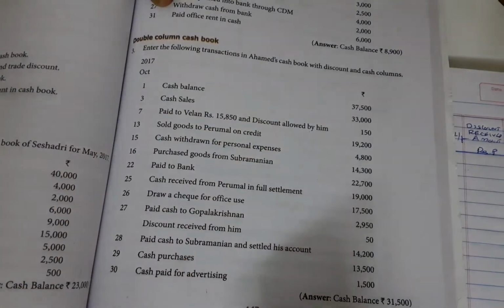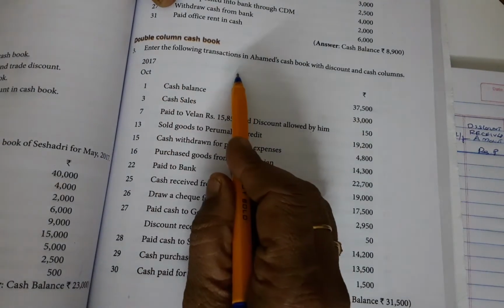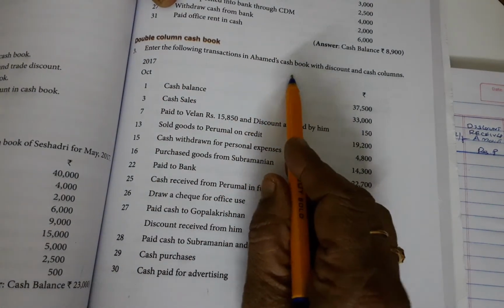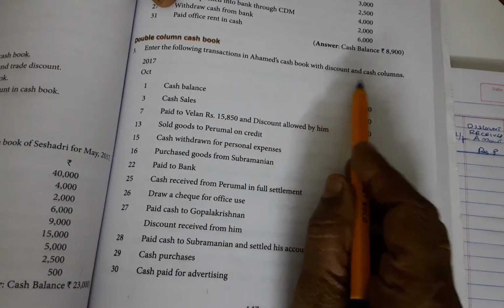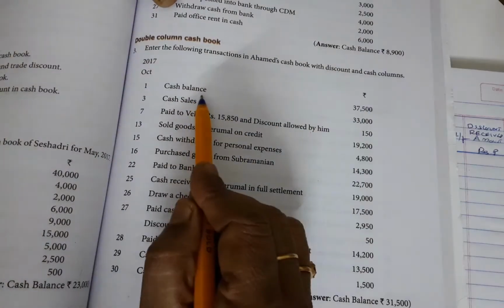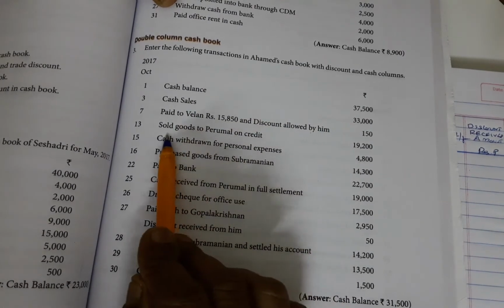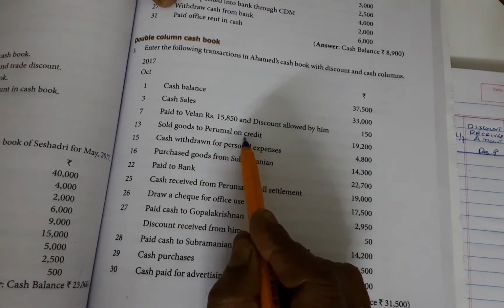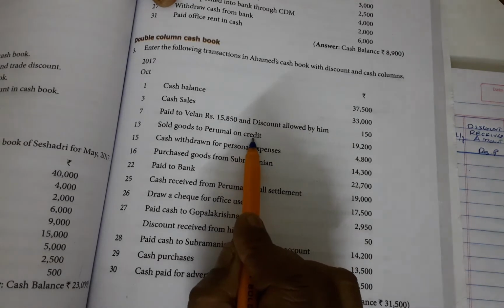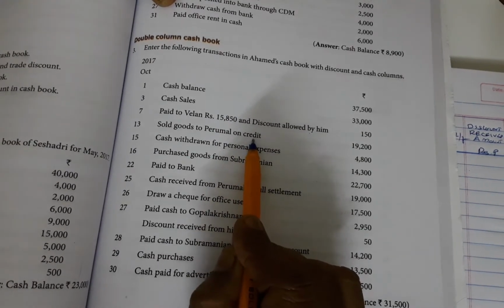Exercise number 3, page number 147. Enter the following transactions in Ahmed's cash book with discount and cash columns. 2017 October 1, cash balance, cash sales, paid to Valen, sold goods to Perumal on credit. This transaction is a credit transaction. So you are recording the transactions in a cash book, so you can omit this one.